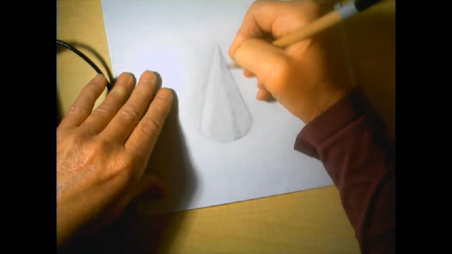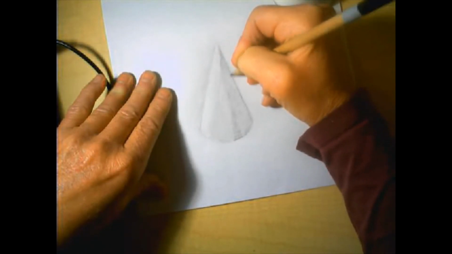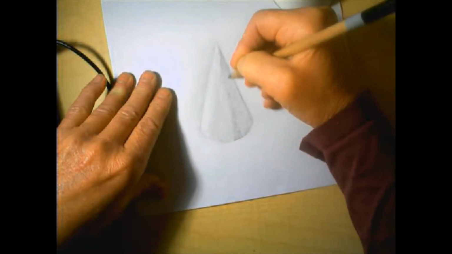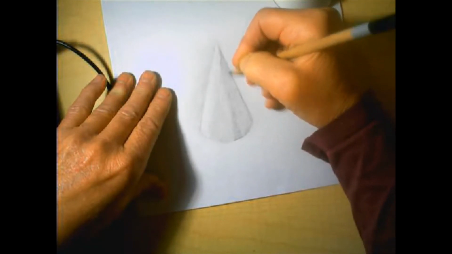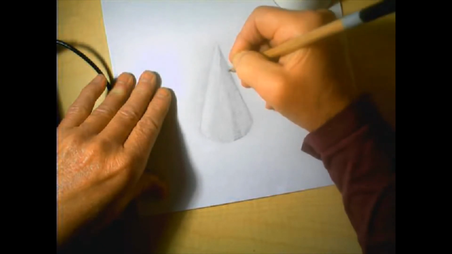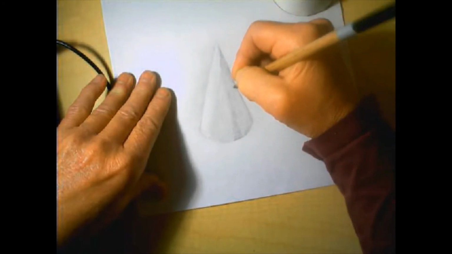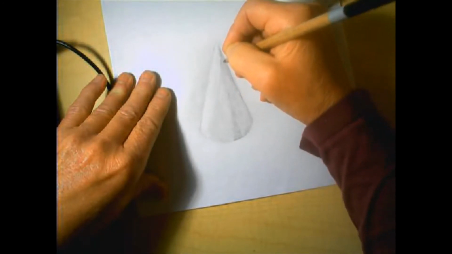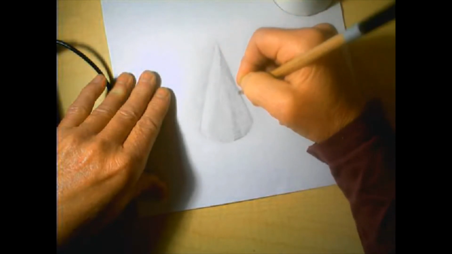I am pressing very lightly, and the reason why is because I'm trying to reserve my darkest dark for my cast shadow, so I want to make sure I don't get too dark here. I want to have that bright area show up, the reflected light in the middle.